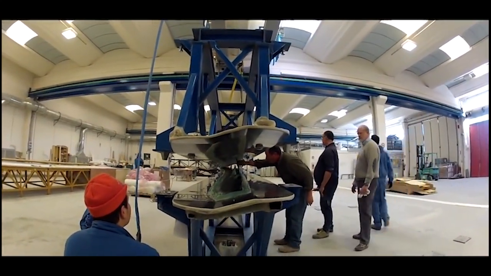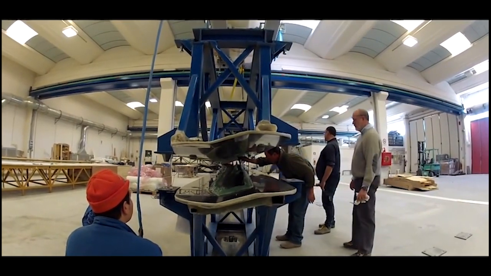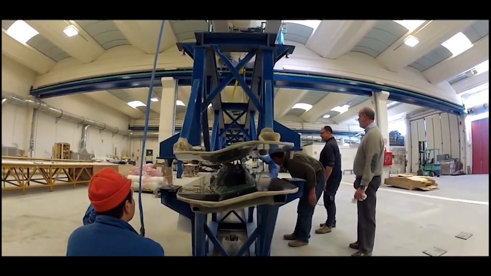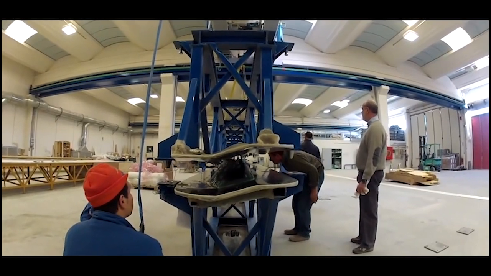The blade here is actually constructed from two mirroring elements, two parts, and they are bonded together.